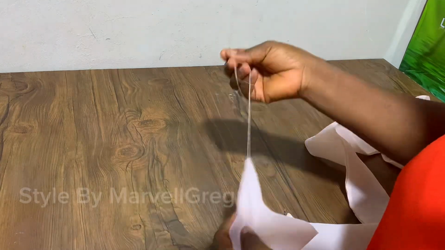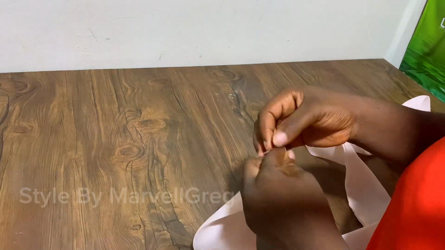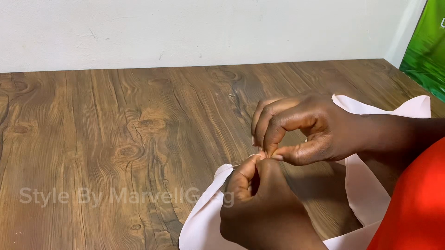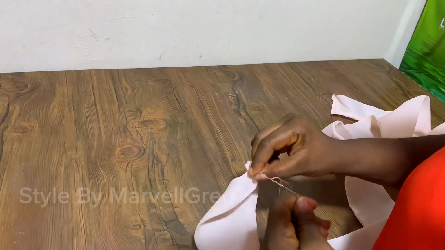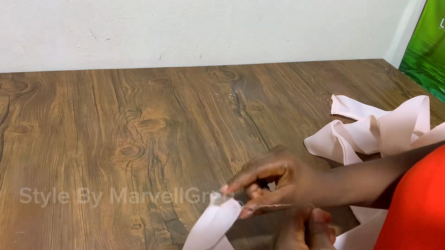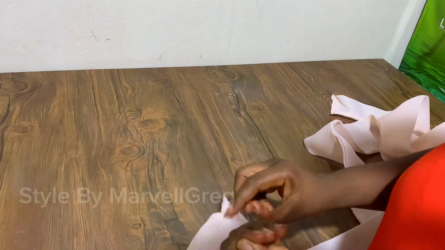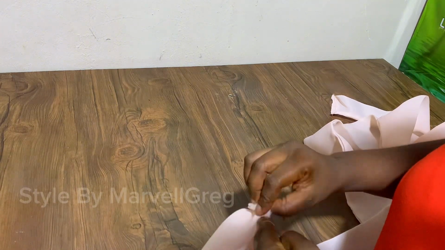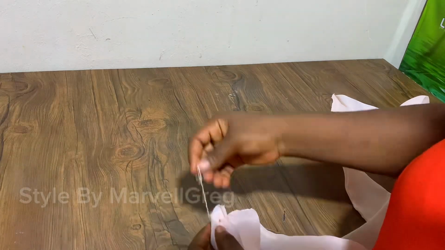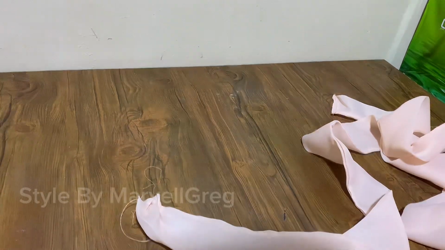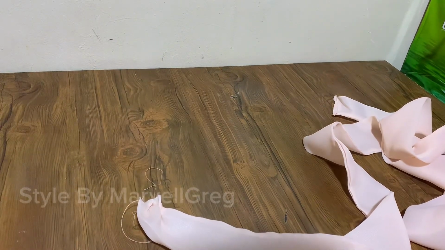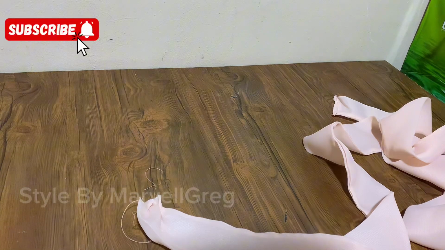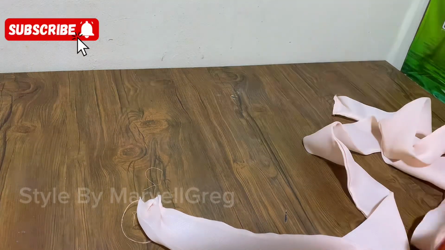So at the starting point where I'm going to be putting my rows, I made it curvy. Then I'm going to be gathering it a little. So just go ahead and make a loose stitch on it to gather it. This is just going to help the beginning of our rows look very stylish, very flowery.